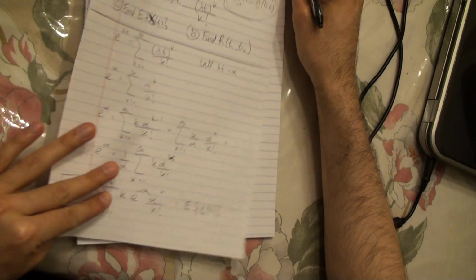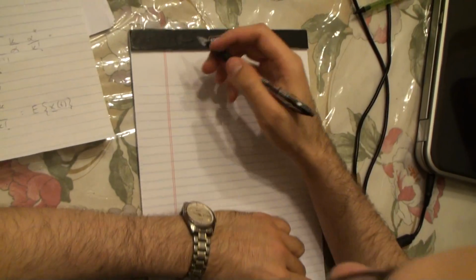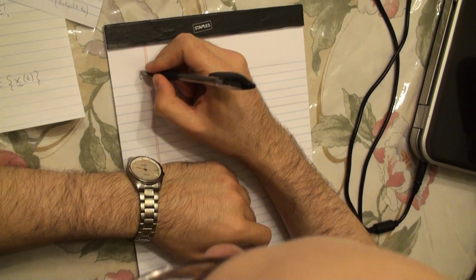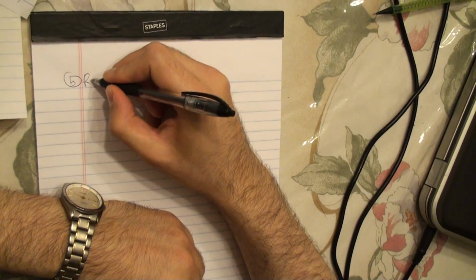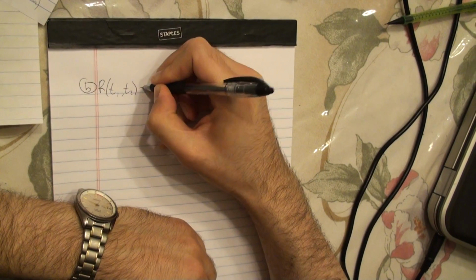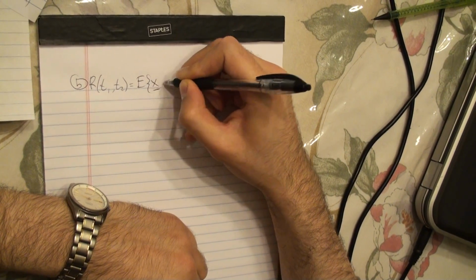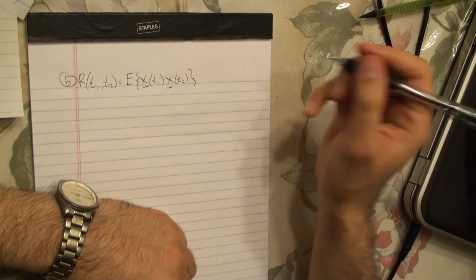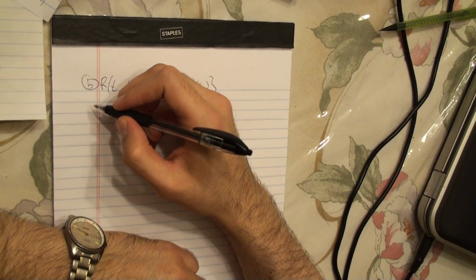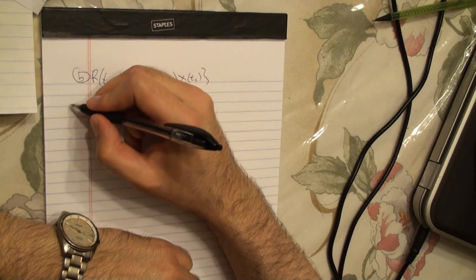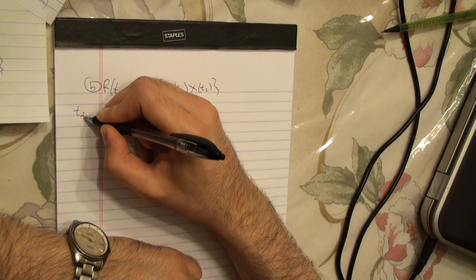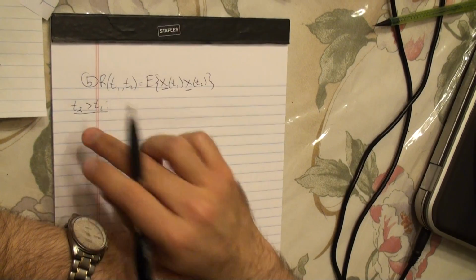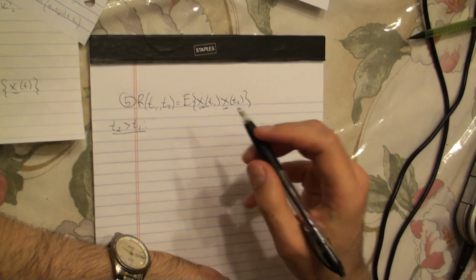Okay. Now part B wants the autocorrelation. So start with B, autocorrelation. By definition, autocorrelation is equal to the expected value of X of t1 times X of t2. Now we can use a bit of a trick. Here I'm going to use the condition that t2 is greater than t1. We're going to come back to this. I'm just going to assume this for now, and then we're going to explain why it's important.